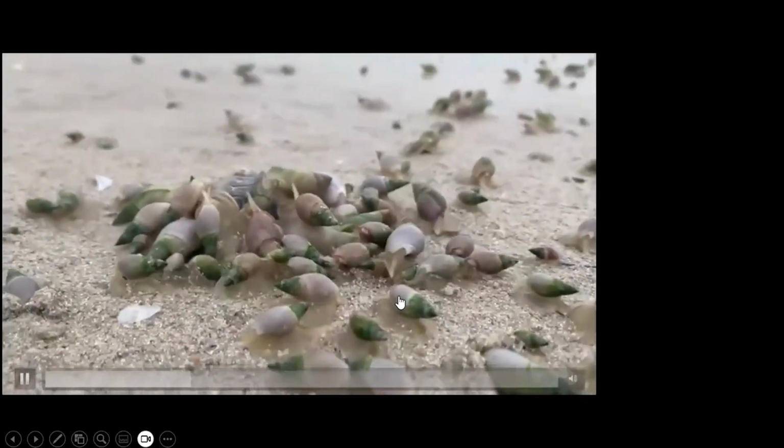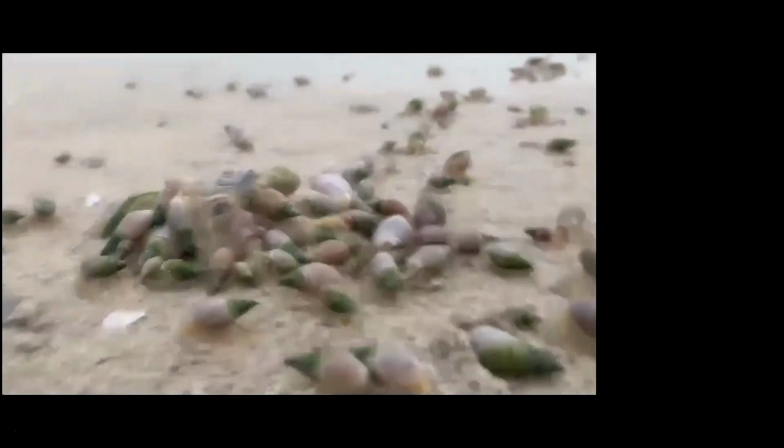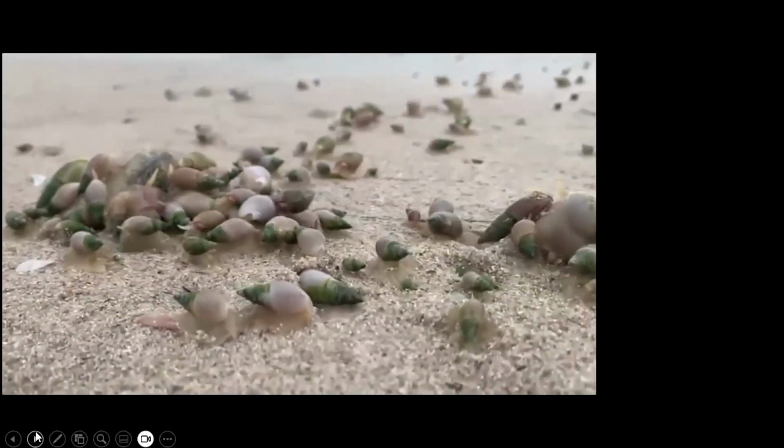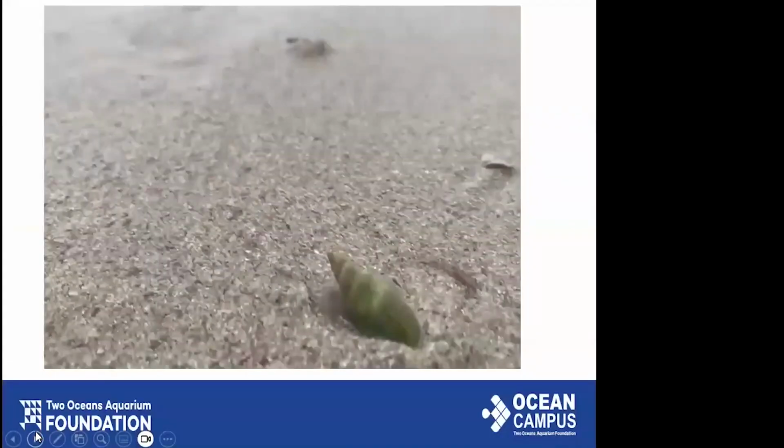The movement that they're creating now, that's them plowing through the sand. It's a plow snail. Just to show how they dig down into the sand and then wait for the tide to come in, and then move down further.